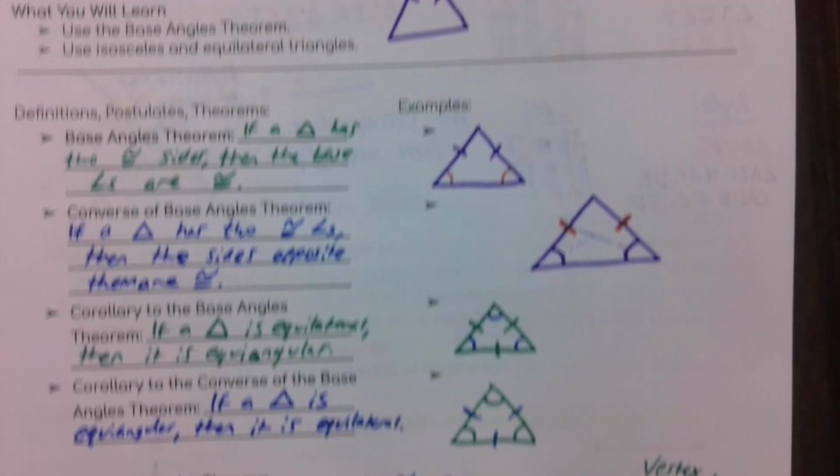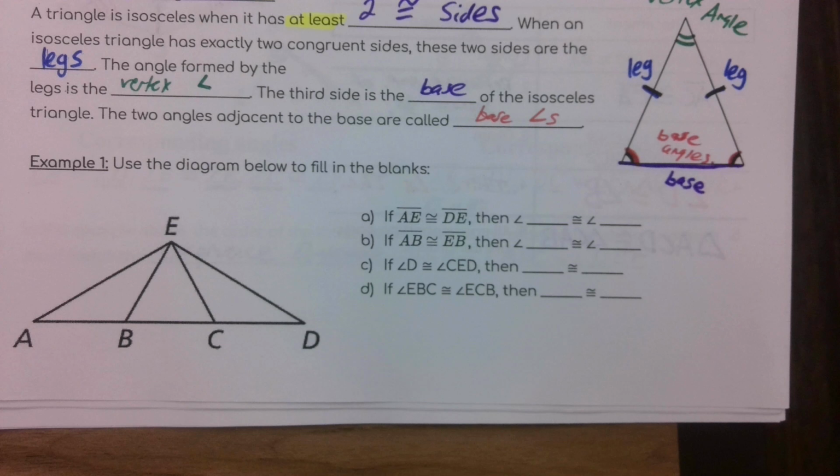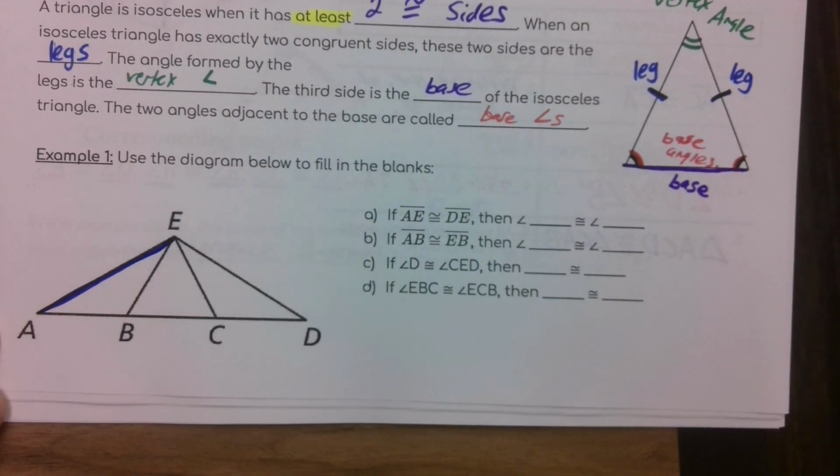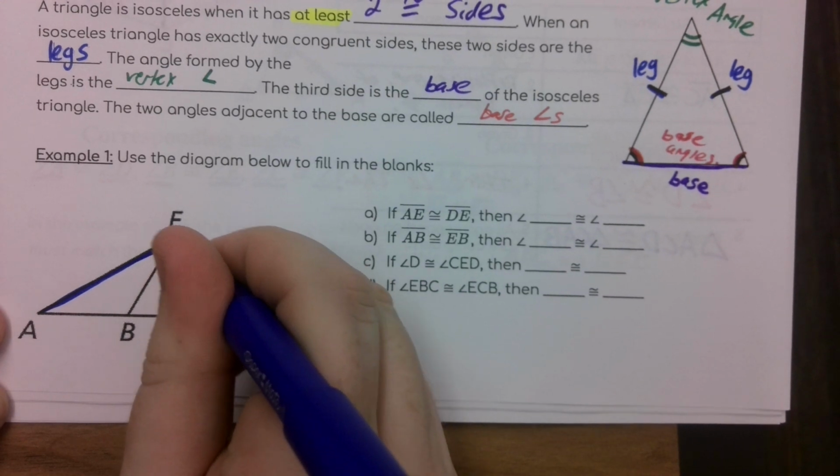So let's use these four theorems in conjunction with each other for example 1. Example 1 says, use the diagram below to fill in the blanks. It starts off with, if AE is congruent to DE, then blank. This is an important time to take a look at what sides are being referenced. I'm going to color AE in blue, and DE in blue.